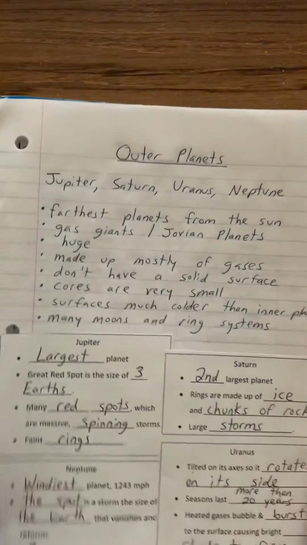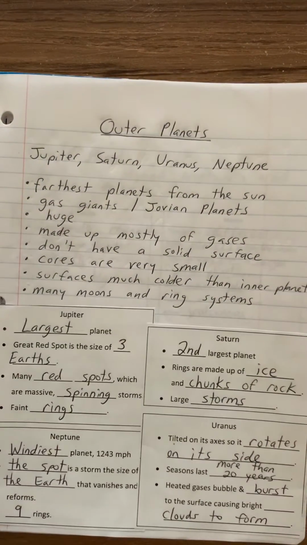The outer planets have other names as well, and that they are called sometimes Jovian planets or gas giants. Our outer planets are Jupiter, Saturn, Uranus, and Neptune. They are farthest from the sun, and because of that, they take longer to revolve or orbit around the sun.